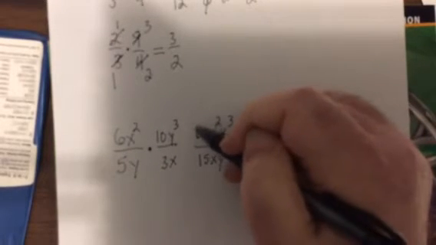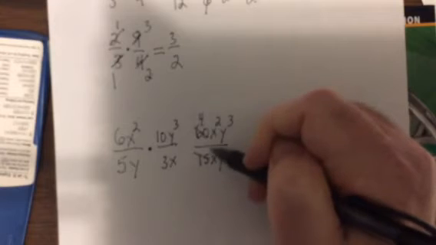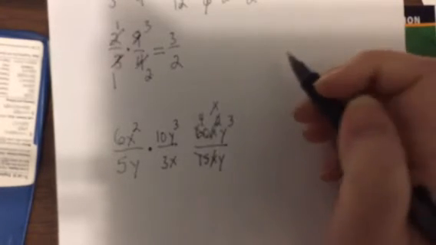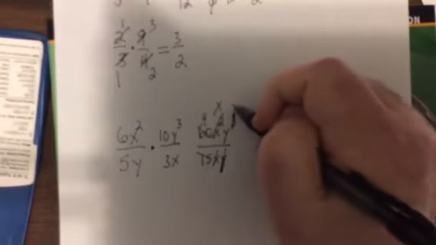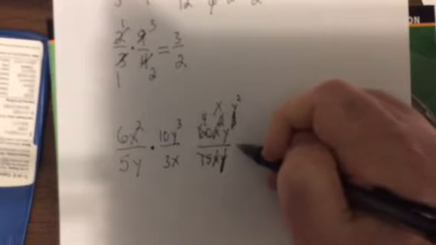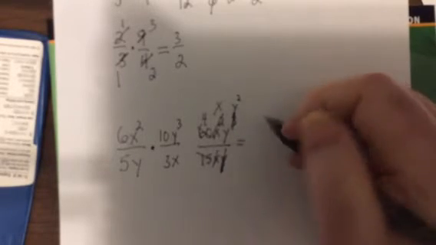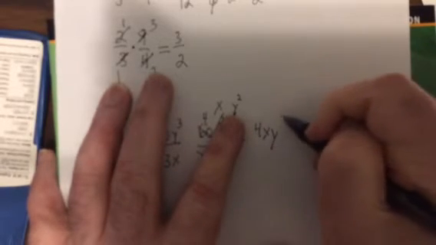Then you could reduce. 15 goes into 60 4 times. When you divide 2 things in base, you subtract the power and keep it where the larger power was. So one of these cancels one of the y's. It'd be y squared. Then you multiply straight across. 1 times 1 times 1 is 1, so you don't have to put a bottom. And it'd be 4xy squared.